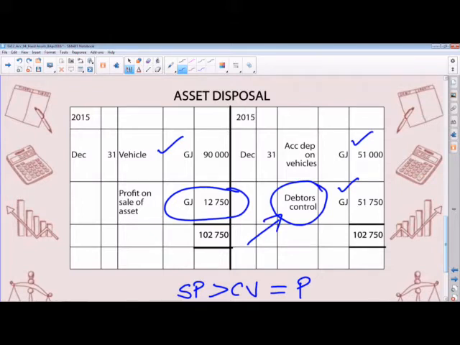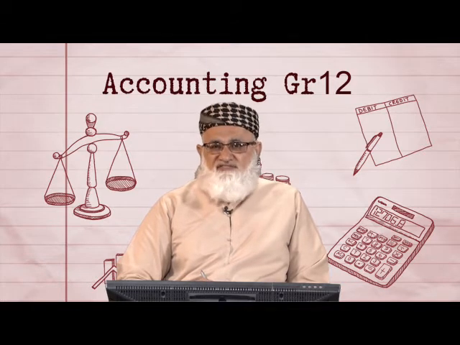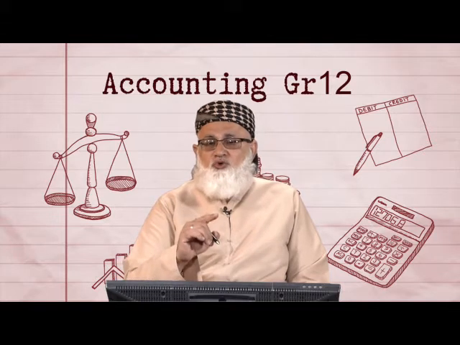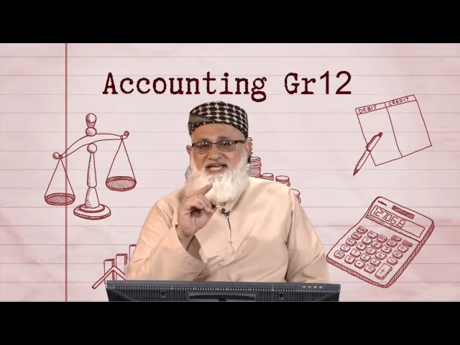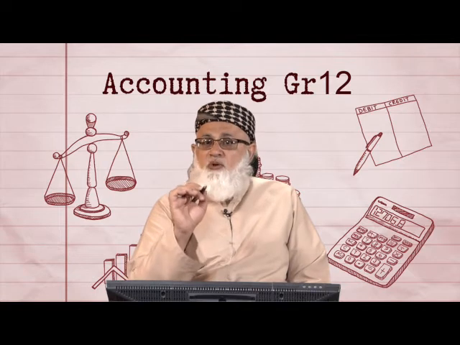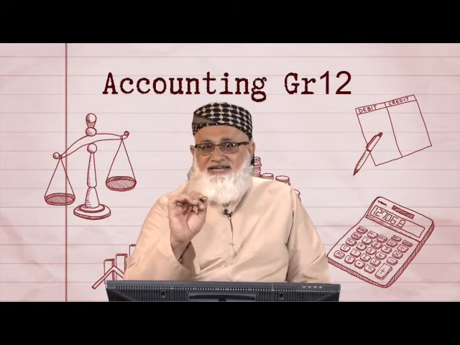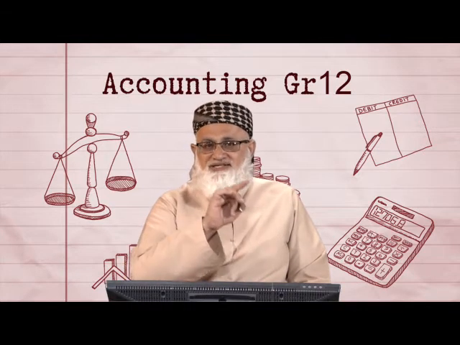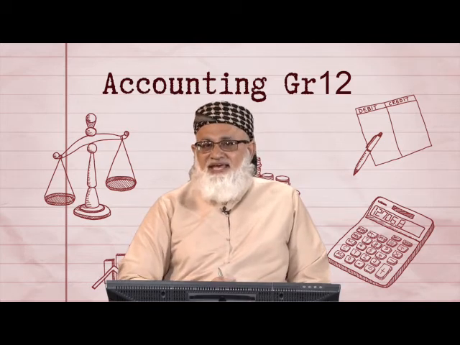Now, there are other ways of disposing of a fixed asset. So, if you want to know more about the other methods of disposing of a fixed asset, I want you to think about the different methods. And when we come back after the break, we'll be discussing those different methods of disposing of a fixed asset. This one that you have seen is where the asset was disposed of by selling it on credit. There are other ways. You think about it. When we come back after the break, we'll discuss those methods. Keep on thinking. See you in a jiffy.